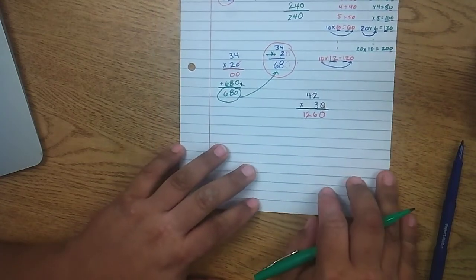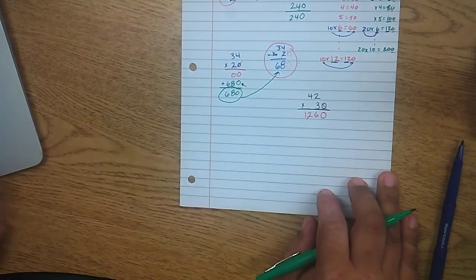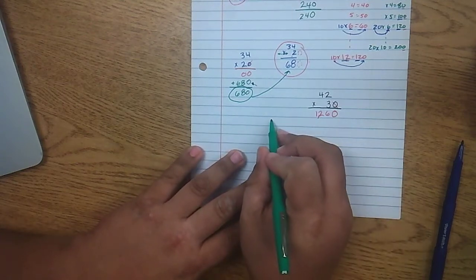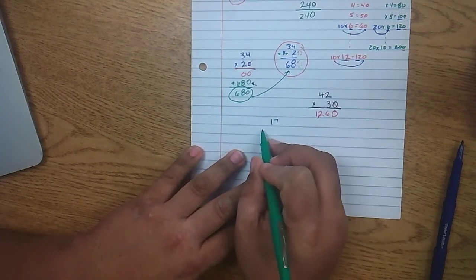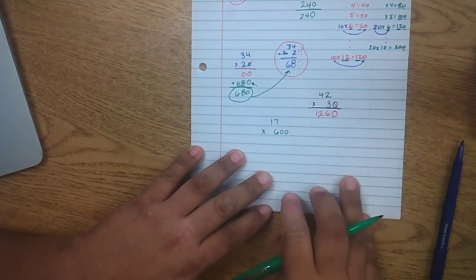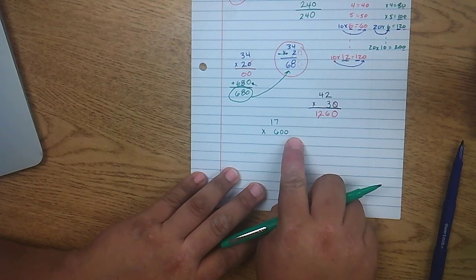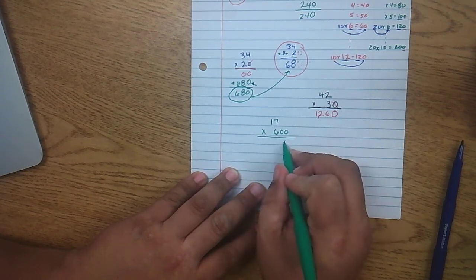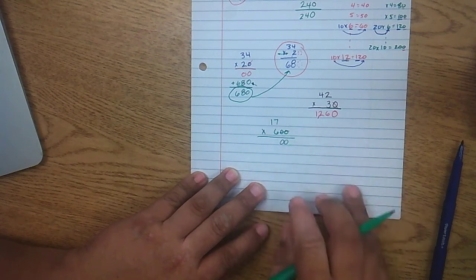And what we're going to find is that this will actually work even with larger numbers, such as the hundreds place. We'll do something simple, 17 times 600. We can write both of those zeros off to the side since both end in 0. That allows us to bring both of those zeros down. We don't have to do anything with them.